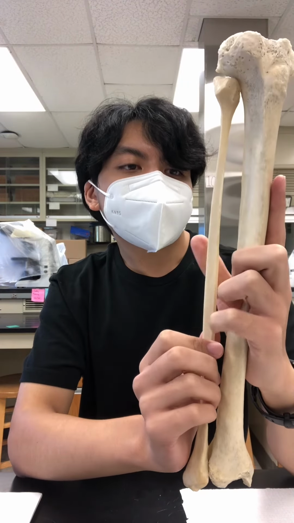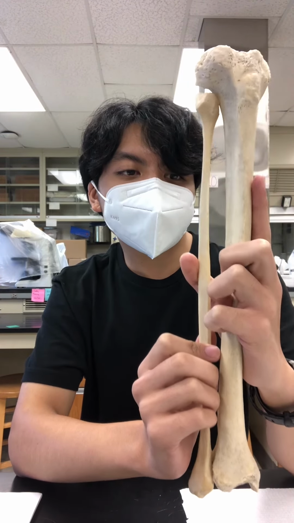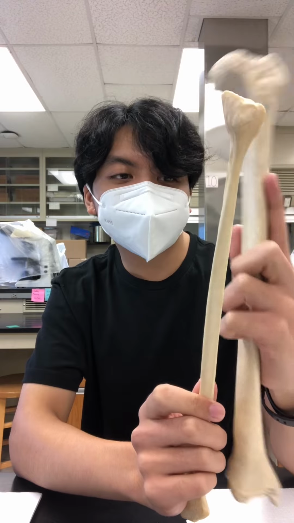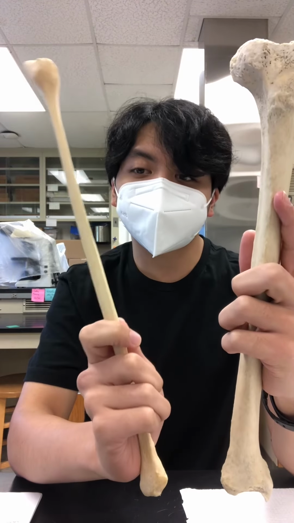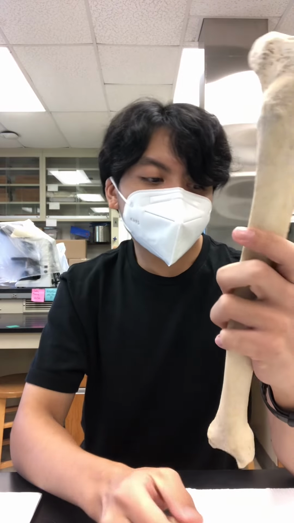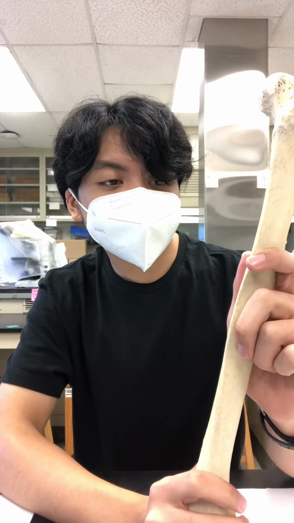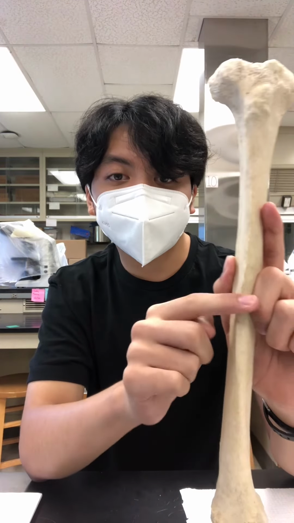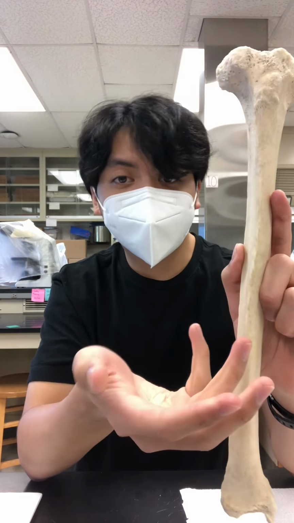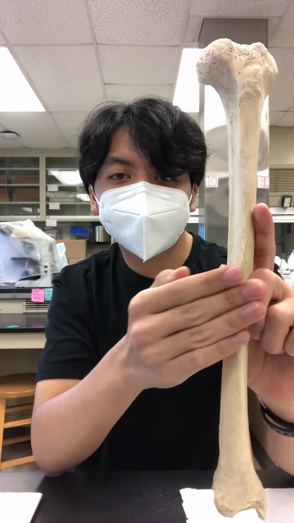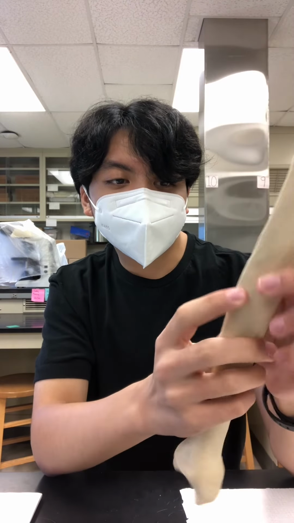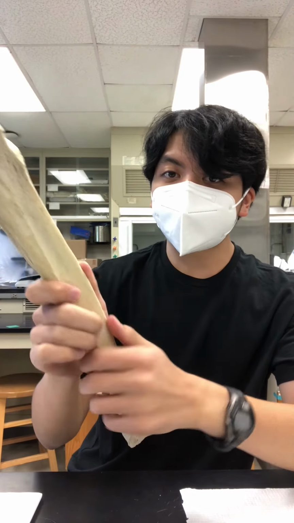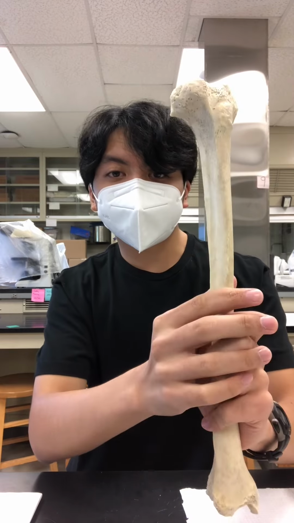In terms of trying to figure out which side we're on, is this the left or the right tibia? Is this the left or the right fibula? One tip that I have for you is, if we look at the tibia, you want to look for the anterior border, because the anterior border, as the name suggests, is always going to be on the anterior side. If you get your tibia, look for that sharp ridge, and that should face outward.